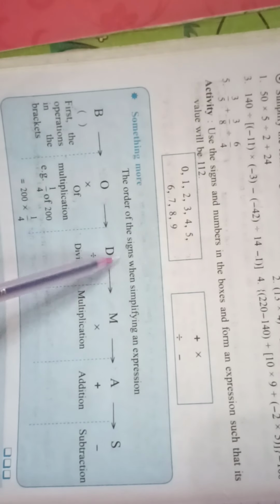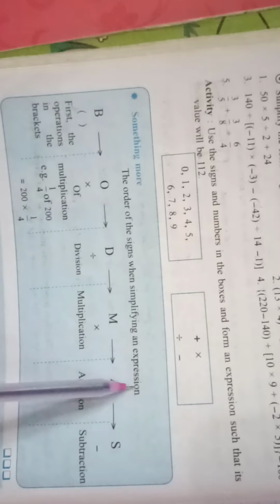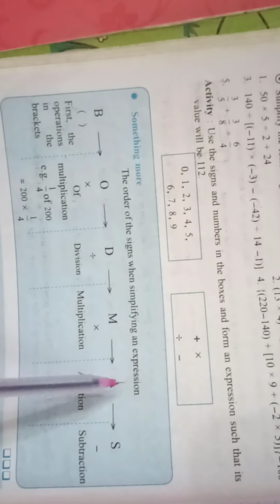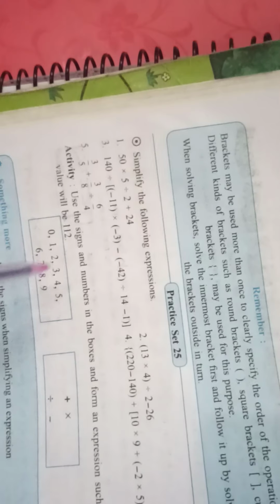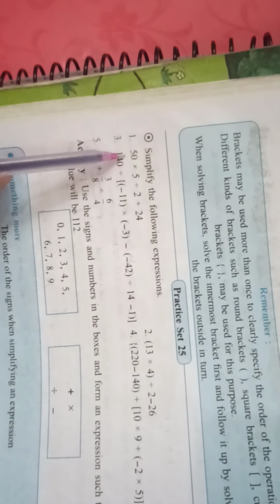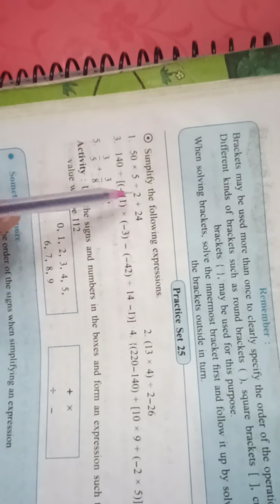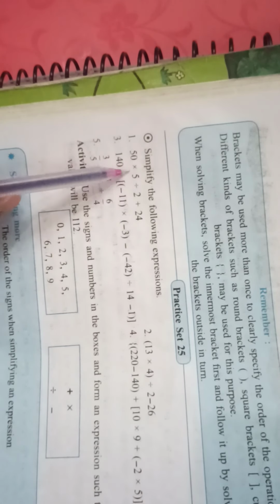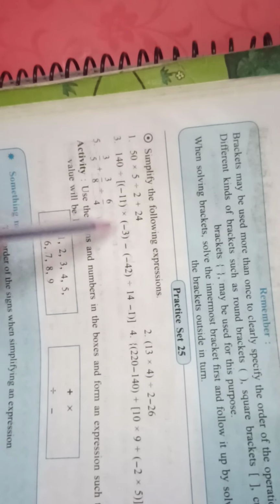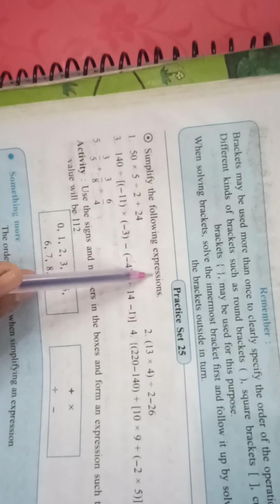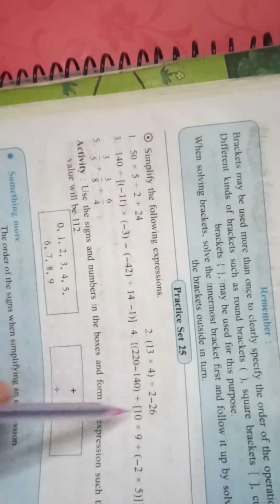Now let us see something more about this expression: the order of signs when simplifying an expression. Now what does expression mean? In practice set 25 you have been given an example: 50 into 5 divided by 2 plus 24. Here you have plus, here you have division and multiplication. These signs all together coming make what we call an expression. Similarly you have a big expression. This has to be carried out. So first we will discuss it.